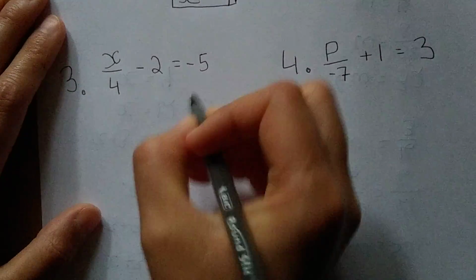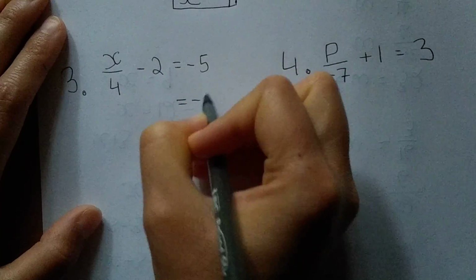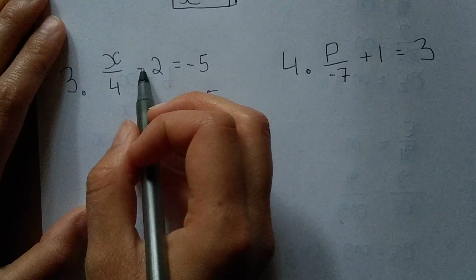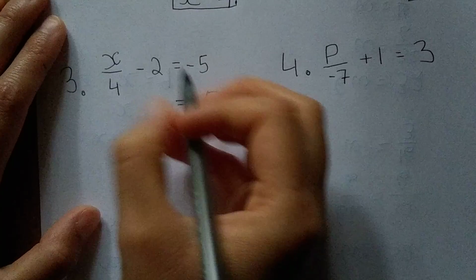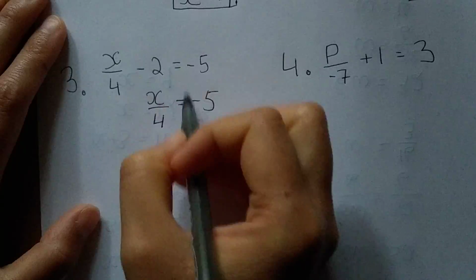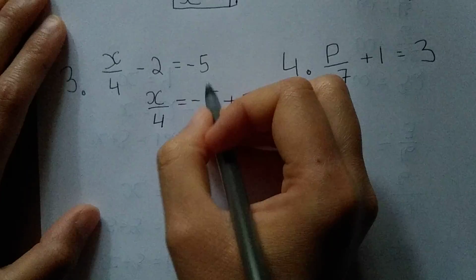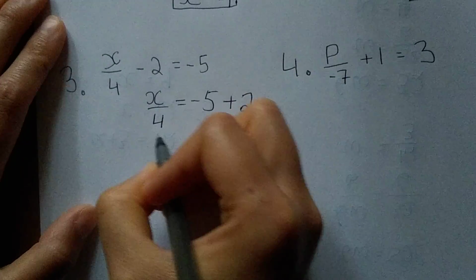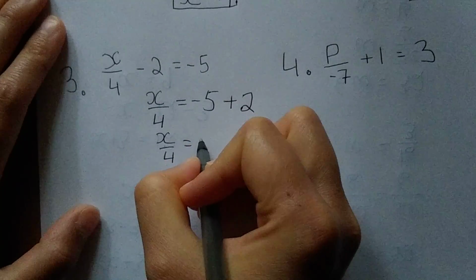Okay, let's take a look here. The negative 5 is fine. It's already on the other side. But here we have a divided 4 and a subtracted 2. So we cancel the addition or subtraction first. So this minus 2 has got to go first. So the x over 4 we keep for now, and the minus 2 is going to go over to the other side as plus 2. So once again, the negative 5 doesn't change to plus 5 because it's already on the right side of the equal sign. So we rewrite the x over 4, and then negative 5 plus 2 is negative 3.